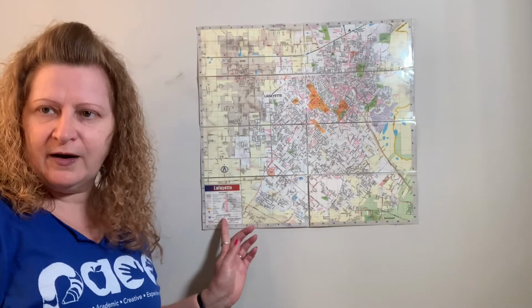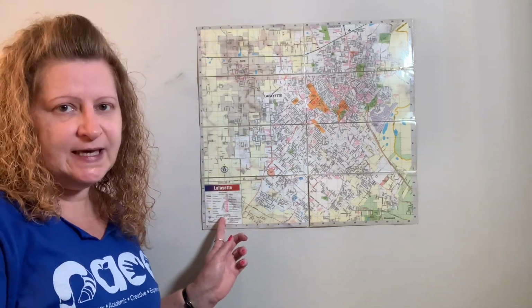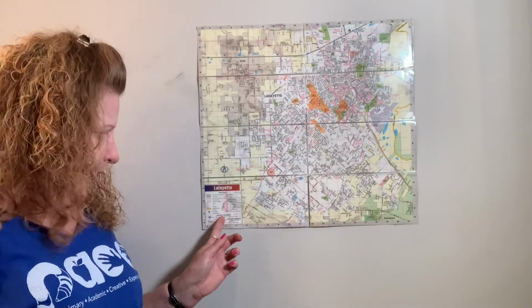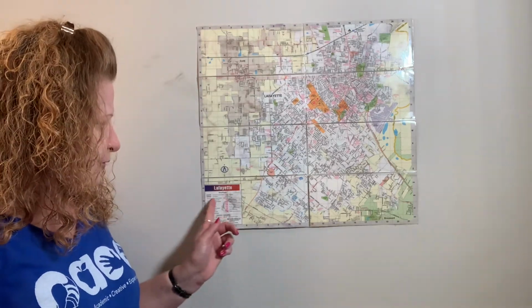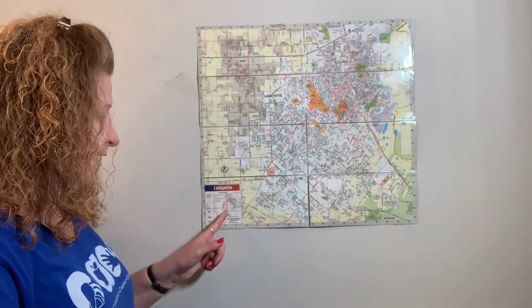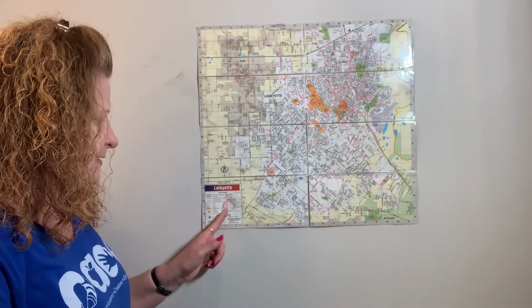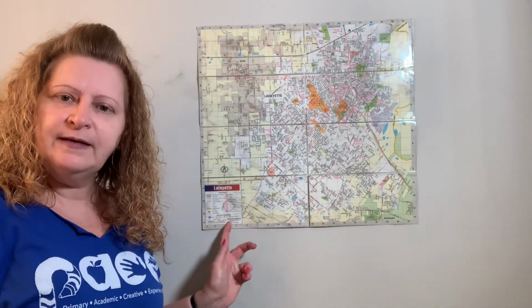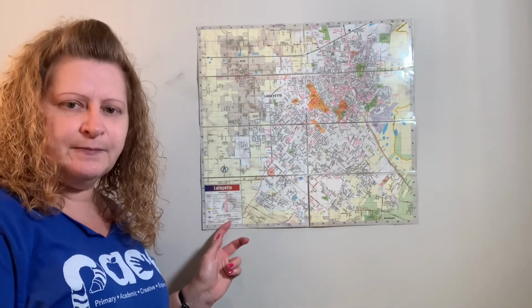What is a map key? Well, a map key is a little square, usually, or a little rectangle that you see on a map. It has words on it, but it also shows, this one shows different colors and different symbols. Now you might ask, what is a symbol? So a symbol is a little picture of something that you are looking for on a map.